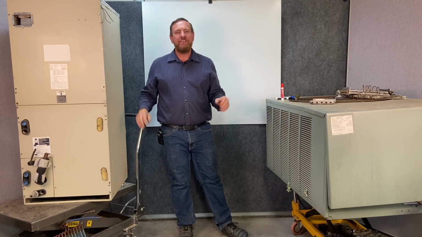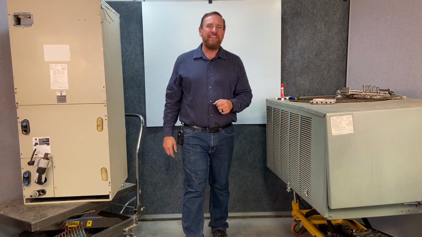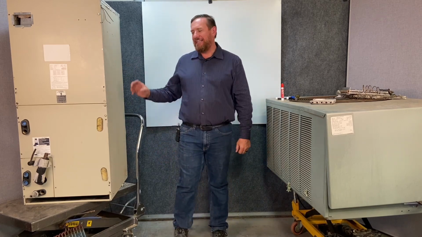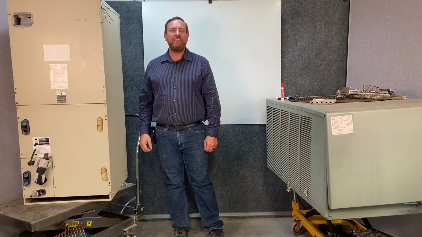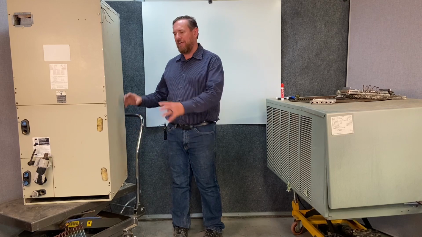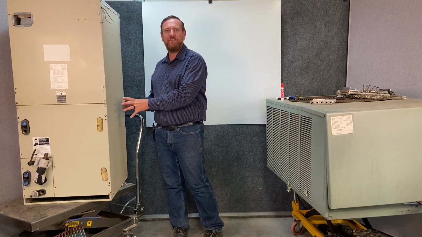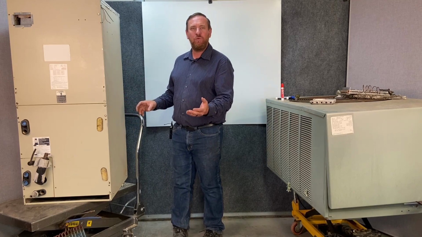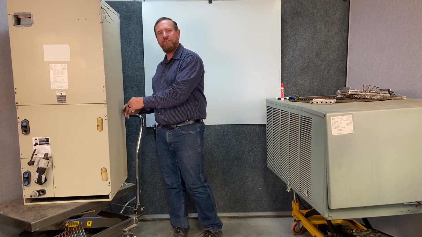First law of thermodynamics. The second law of thermodynamics is, to make that happen, I need to have something cooler for the heat to go into. So what we're going to do is run refrigerant through an evaporator coil, and that coil is going to be lower than the temperature of the air. So the heat's going to leave the warmer air in the house and go to the cooler refrigerant.